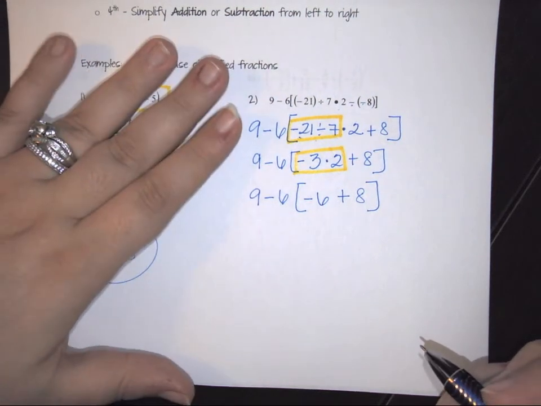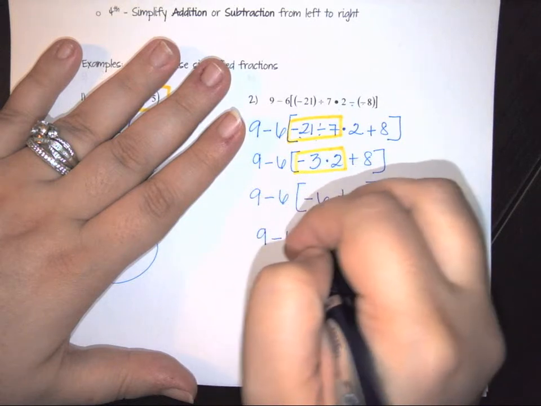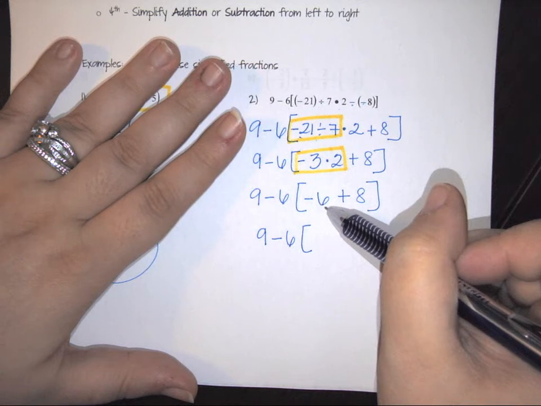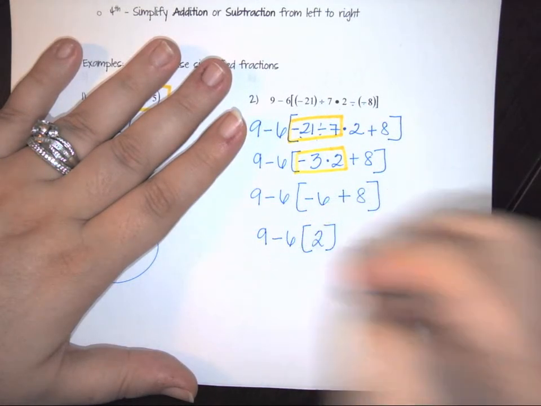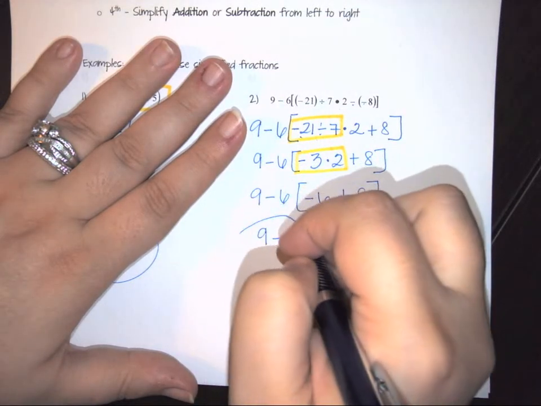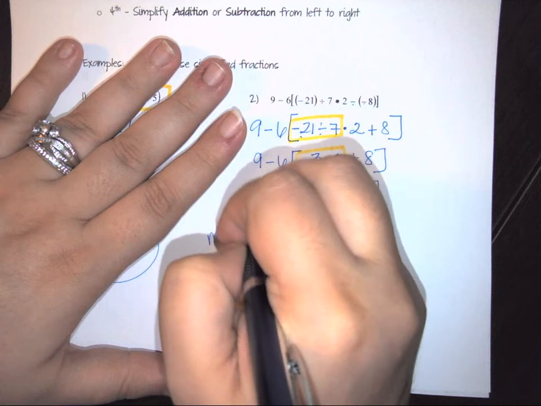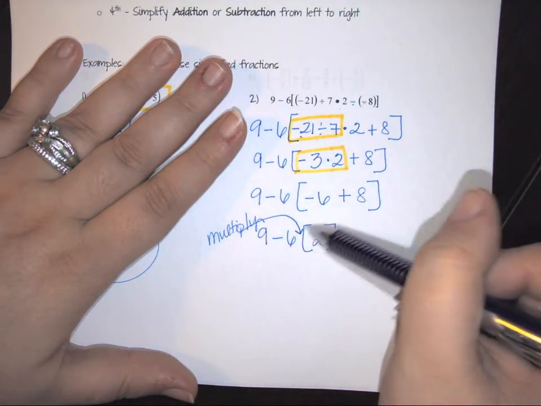Again, I still have my bracket, so I need to keep going. This is still 9 minus 6 times. And now I have 6 plus 8, and that is going to give me a positive 14. What you need to remember here is that between these two is a multiply. So I have nothing else in the brackets to do.